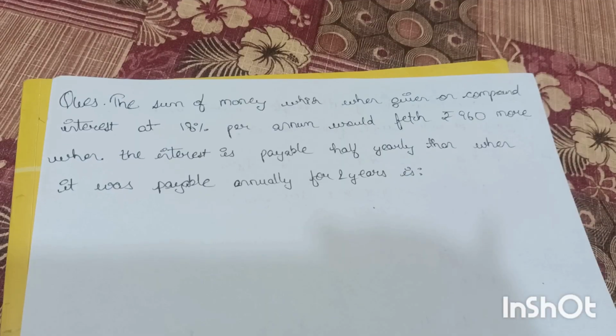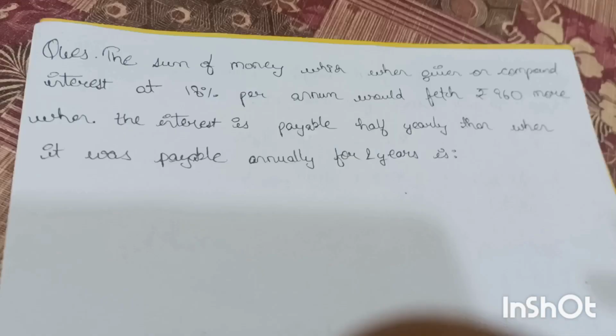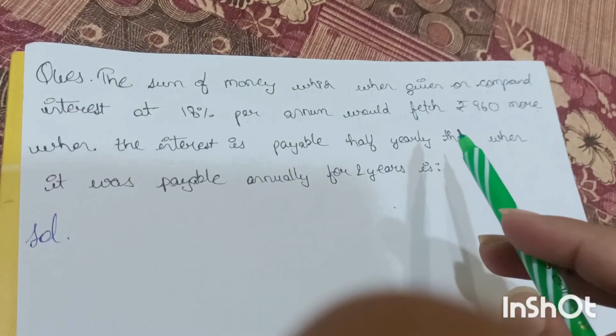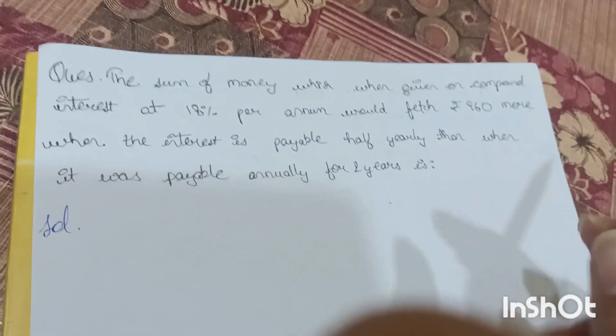So the next question is on your screen. You may solve it out. So now let's solve this question. Before solving this question, first let's find what we have to find in this question.